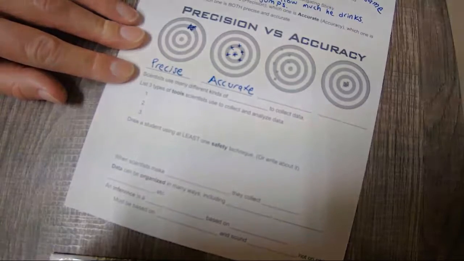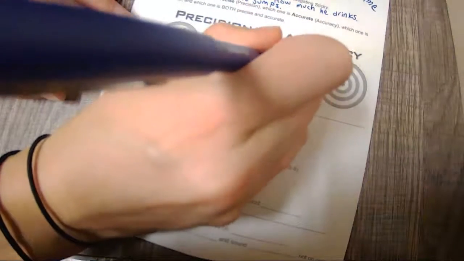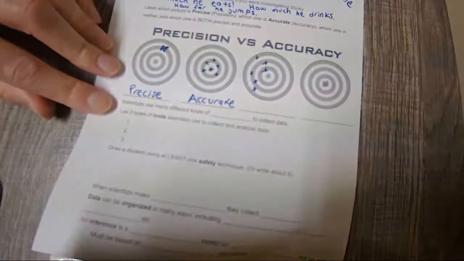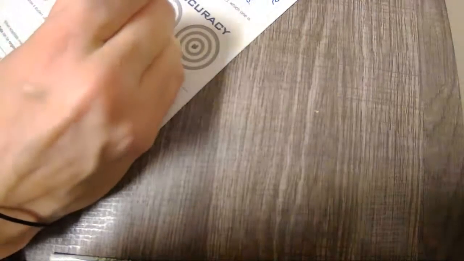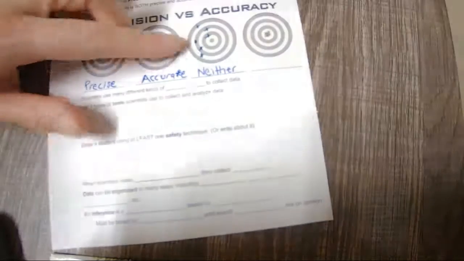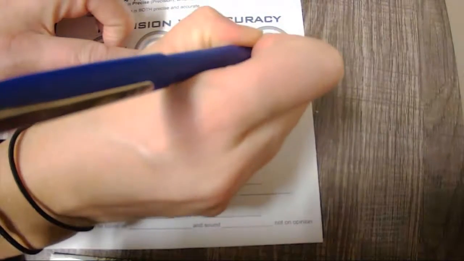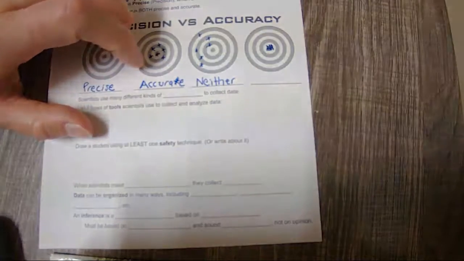Accurate. Now this one, the X's are not really close to each other, not really close to the center of the target. That means this one is neither. It is not precise, nor is it accurate. And the last one, all of our data points are close to the center of the target, and they're close to each other. This means it is both.